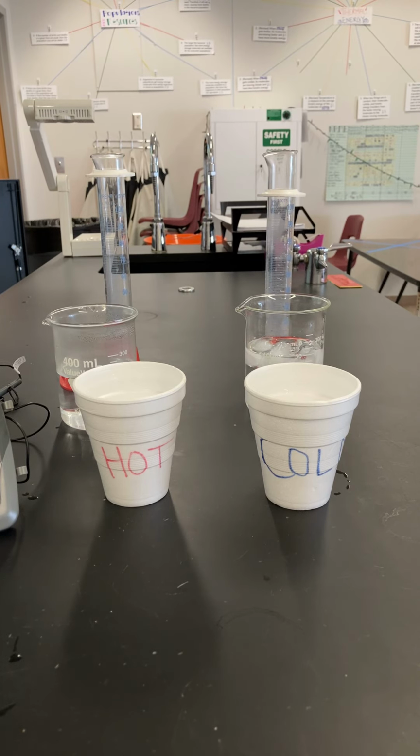All right, welcome back. This is part 2 of the lab. On parts 2 and 3, they're very similar to each other in that we're going to be mixing unequal masses of hot and cold water. So in part 2 today, we are going to add more hot water than we add of cold water.